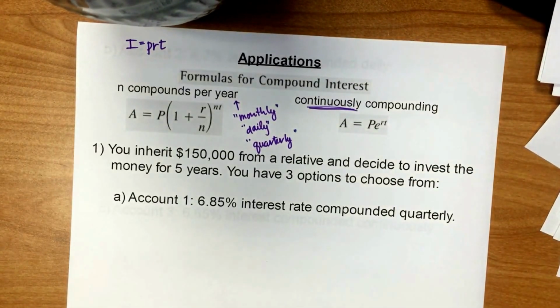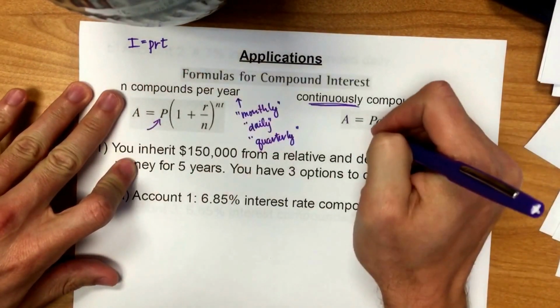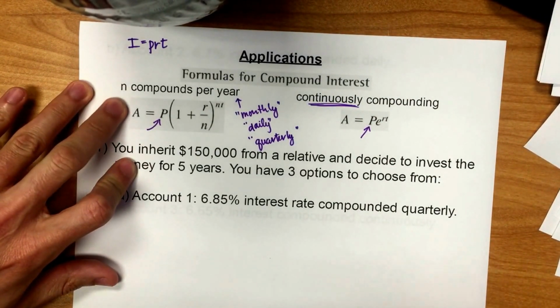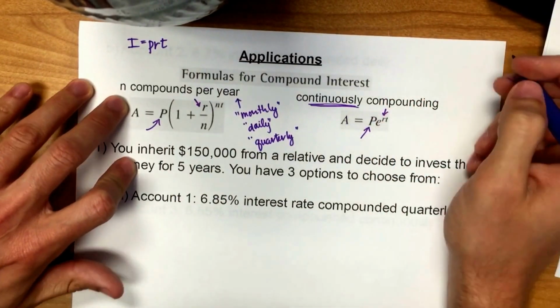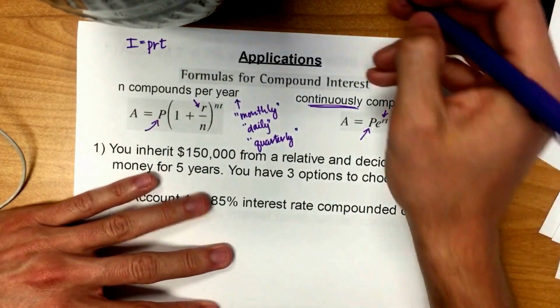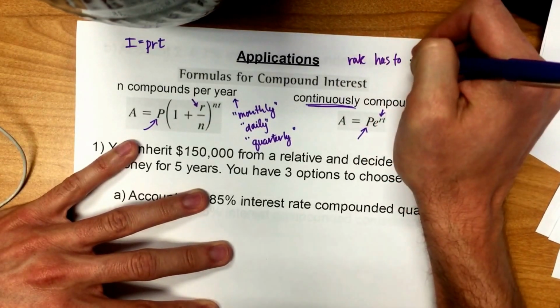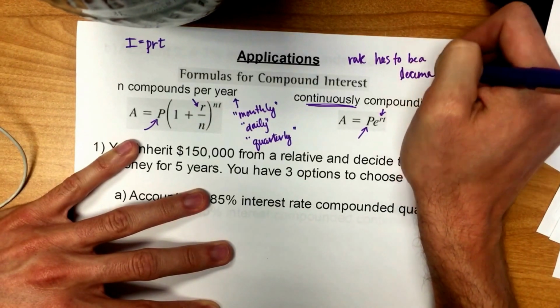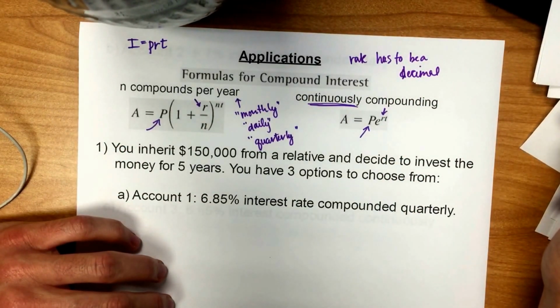So what do all these letters mean? In both equations, the P is called your principal. That's how much money that you put in initially. The R in both of them is your rate, so what's your interest rate? Things that are important, your rate has to be a decimal. Don't try to stick 6 in for 6%. It needs to be 0.06.